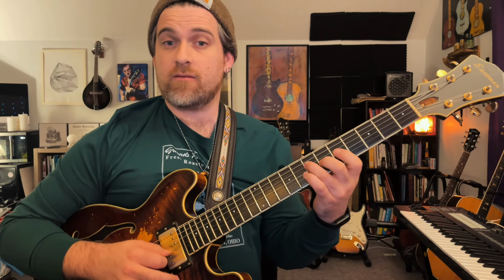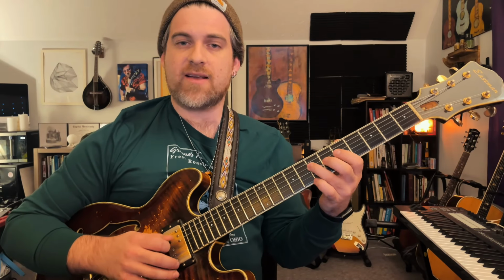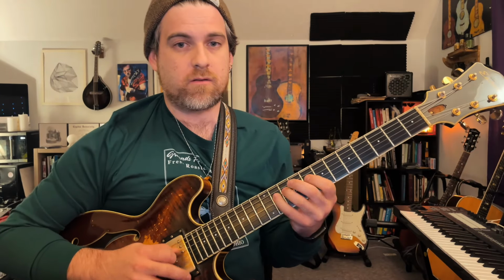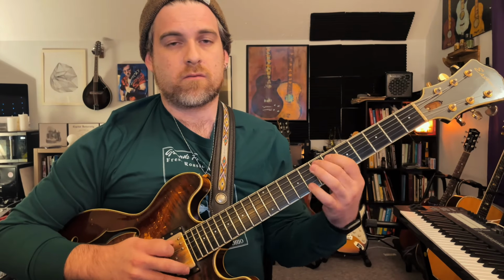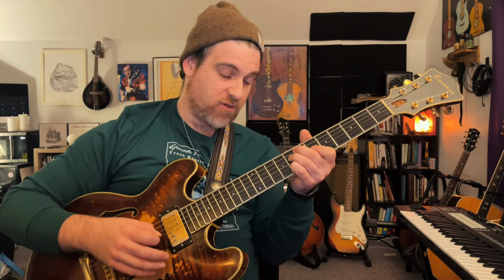So now we're going to add G. A7: A, C sharp, E, G. Again, these are all notes that are found in the E whole half diminished scale. So it's all kosher.